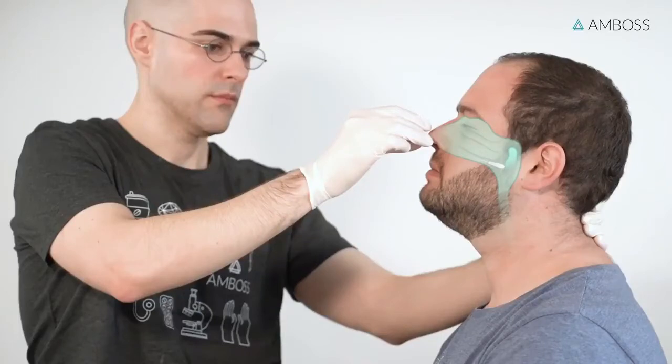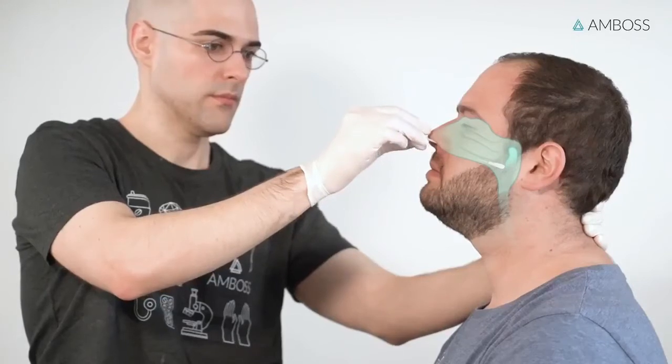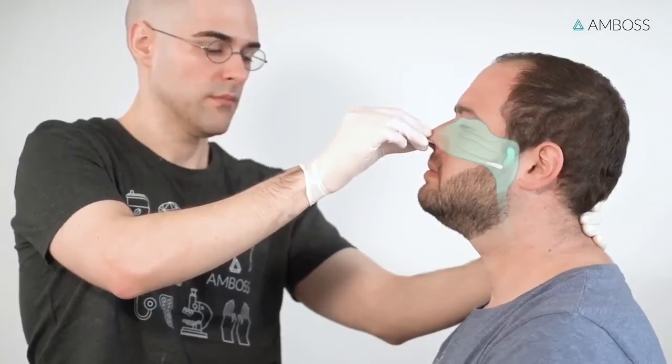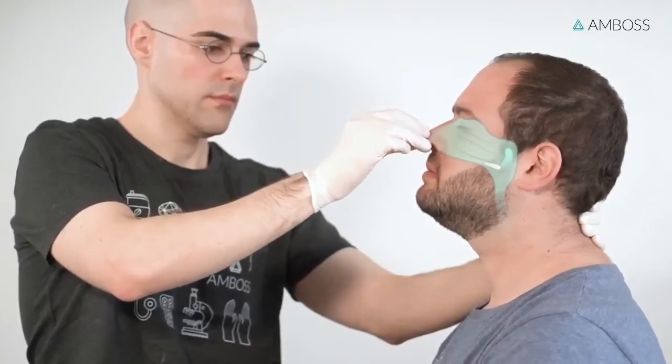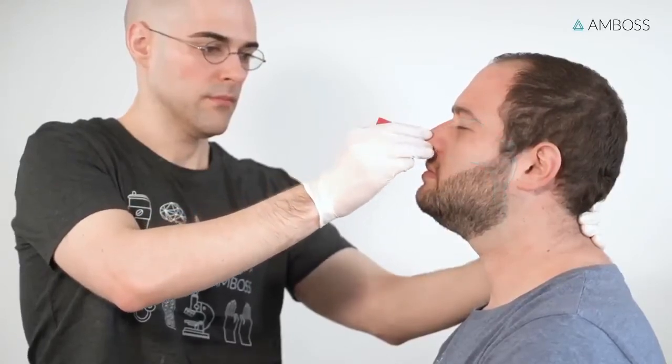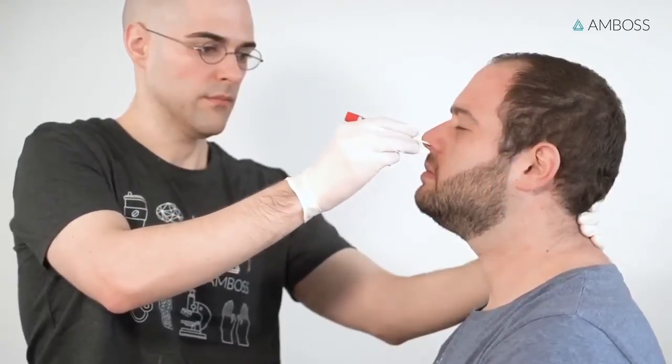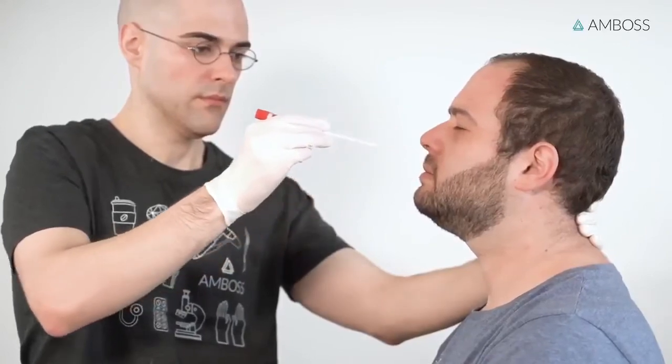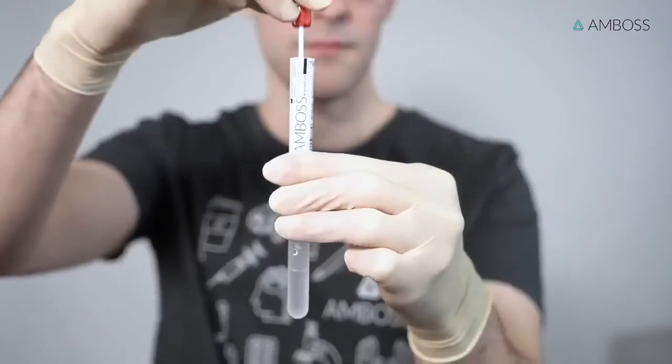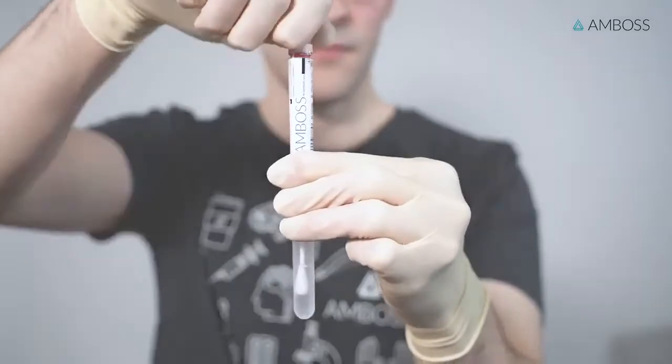nasopharynx. When collecting samples from an adult patient, this corresponds to a travel distance of approximately 5 to 6 centimeters or 2 inches. Leave the swab at this depth for a few seconds while gently wiping the wall by twisting the swab shaft. Slowly and gently remove the swab. Immediately insert the swab into the sample collection tube, which may contain 2 to 3 milliliters of viral transport media.